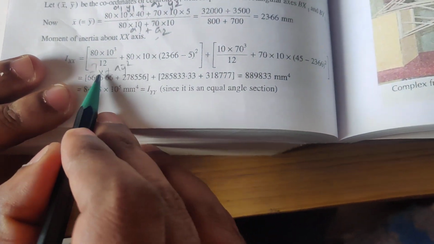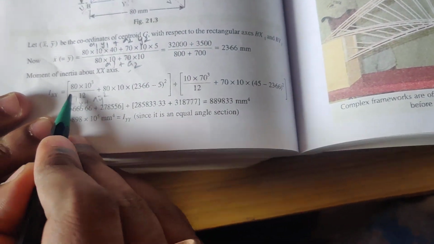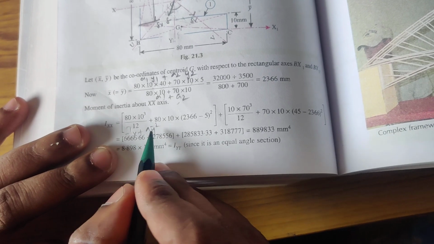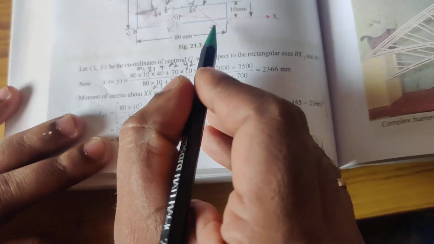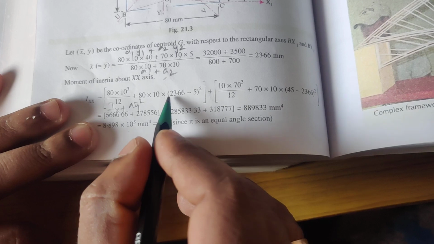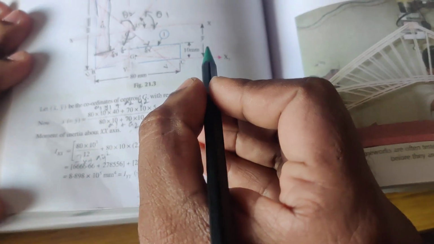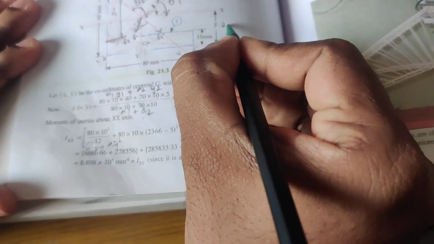There are two portions, so first we calculate for portion 1. For portion 1, Ix is nothing but a rectangular section, so bd cube by 12. Width is 80, depth is 10, so 80 into 10 cube by 12 plus A y bar square. For portion 1, the area is 80 into 10 into y bar, and we are calculating from the x-axis. We already calculated y bar as 23.66 mm, and similarly x bar also.